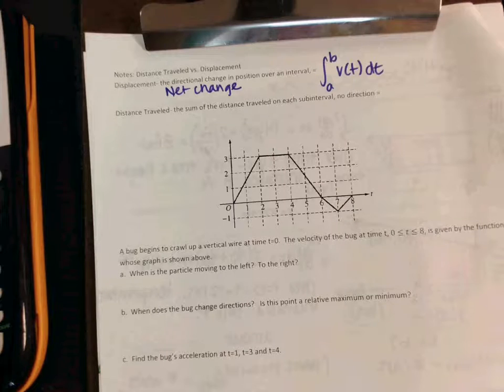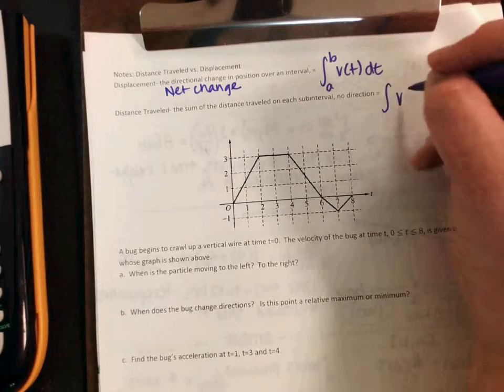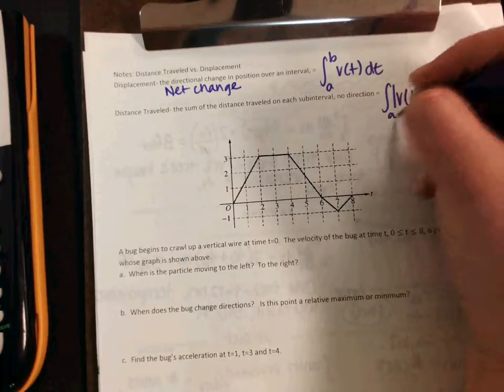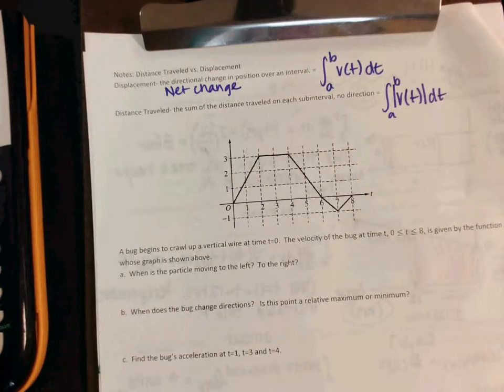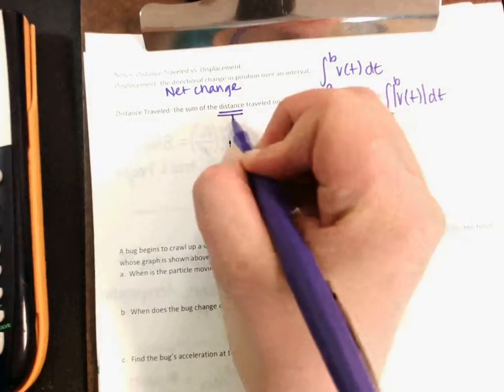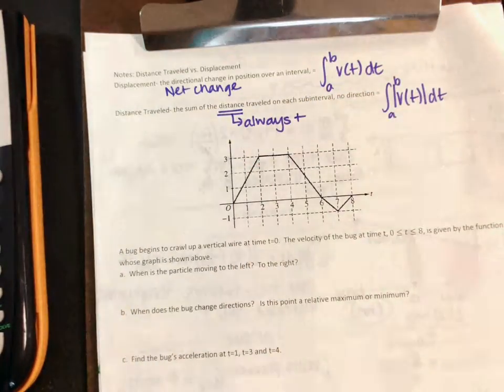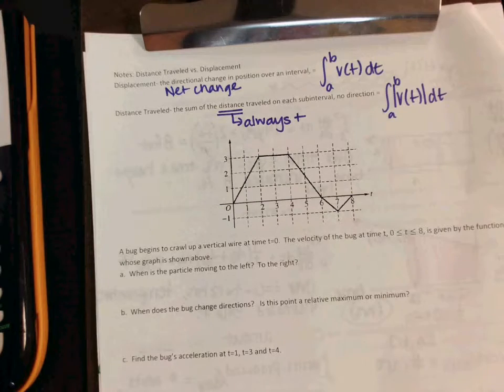It's always positive. So the way that I would make my integral always positive is I would put my v of t in absolute value bars. Distance is always positive, so you have to put absolute value bars around it.